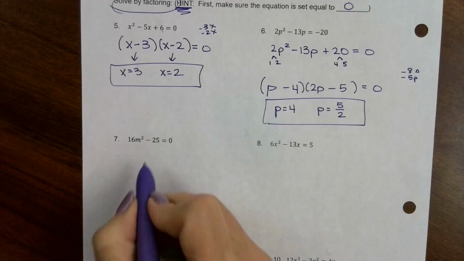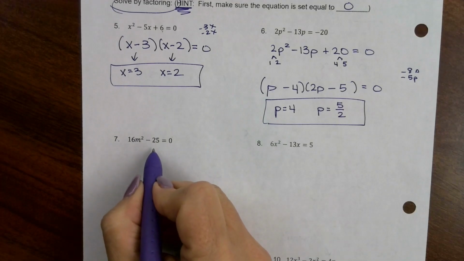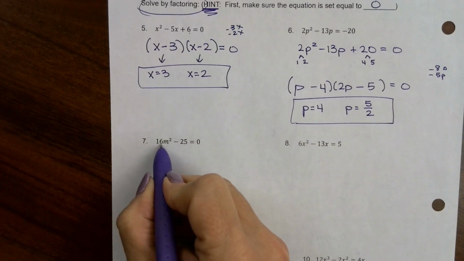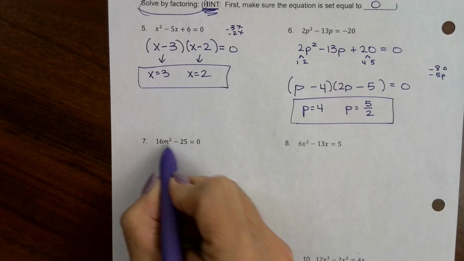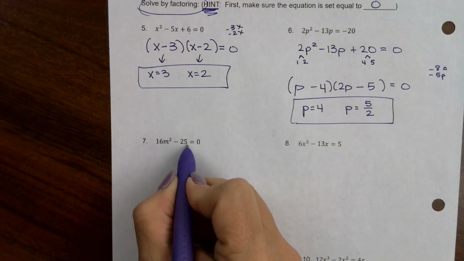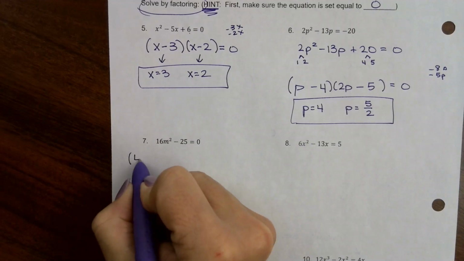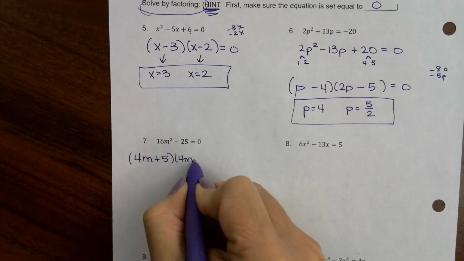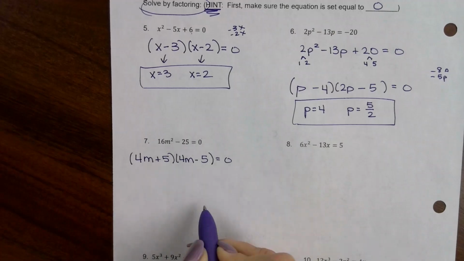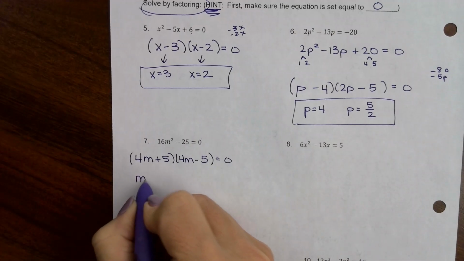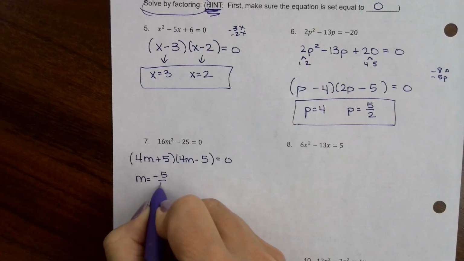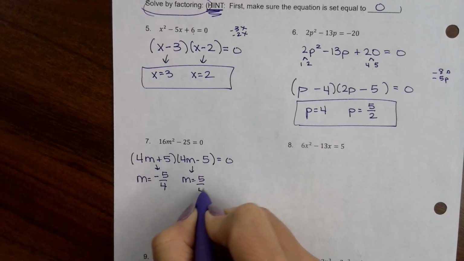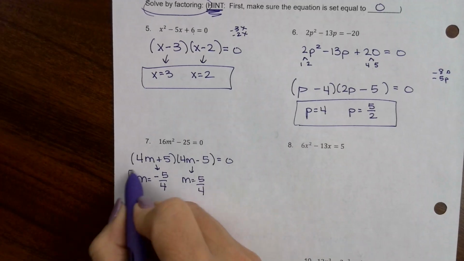Okay. I'm going to solve this. Actually, I'm going to solve this 2 ways. I'm going to solve this the way we've been doing with factoring. So what I have here is 16m squared, so perfect square, difference, perfect square. So I know that this becomes 4m plus 5 and 4m minus 5 equals 0. So my 2 values here are going to be negative 5 over 4. That's this first one right here. And this one is going to be m is positive 5 over 4. So those are my 2 solutions.